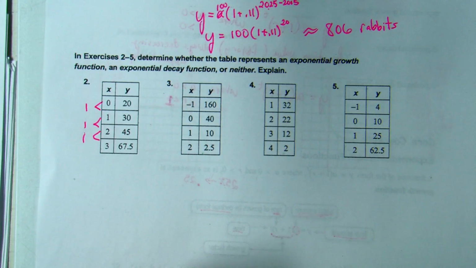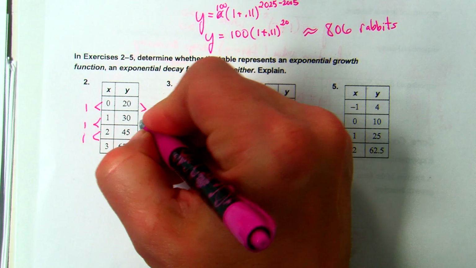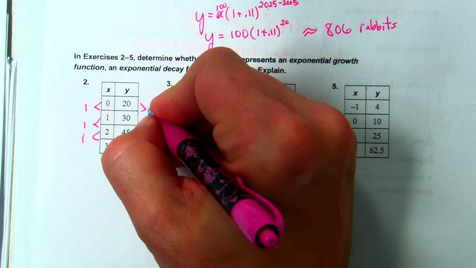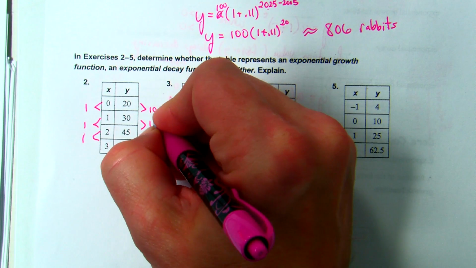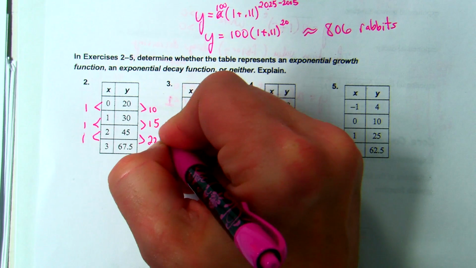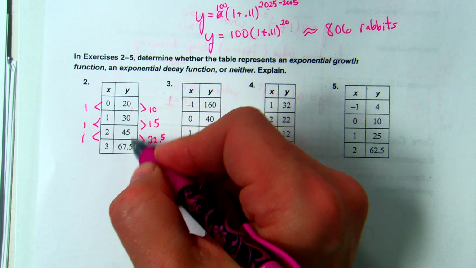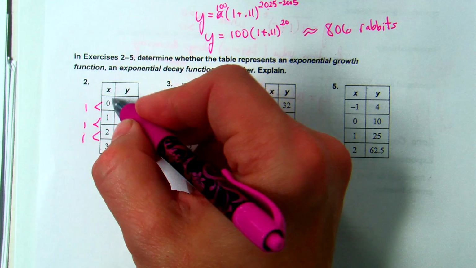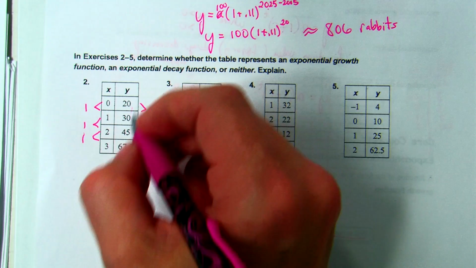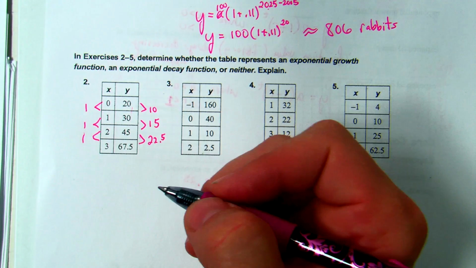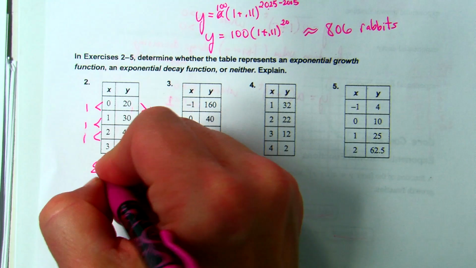They're all increasing by 1. Here, they're increasing by 10, 15, 22.5. The y value is doing what? Increasing or decreasing? Increasing as x is increasing. So because it's increasing, is this growth or decay?